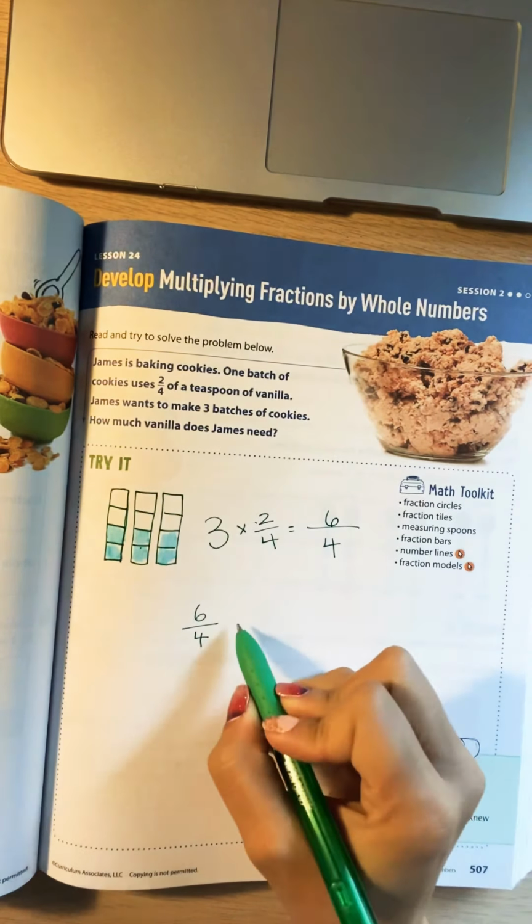Okay, on 508, it shows a couple different ways to solve it. In this part, they show the little teaspoon pictures. So each little picture, each model, every little spoon, I guess, is 1/4 of a teaspoon. TSP is short for teaspoon. So here's 2/4, 2/4, and 2/4.